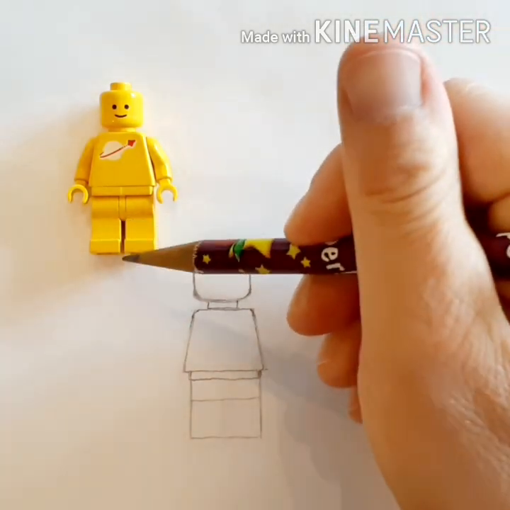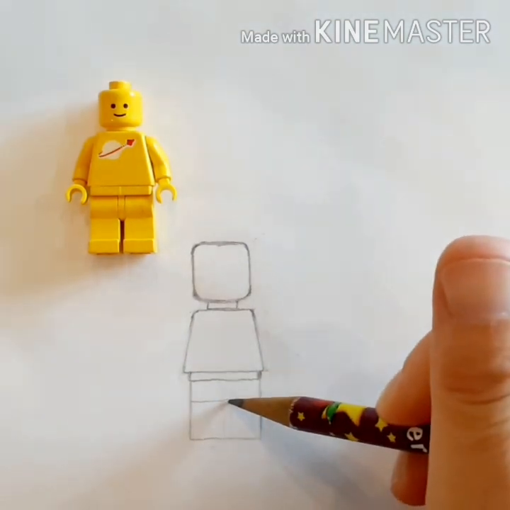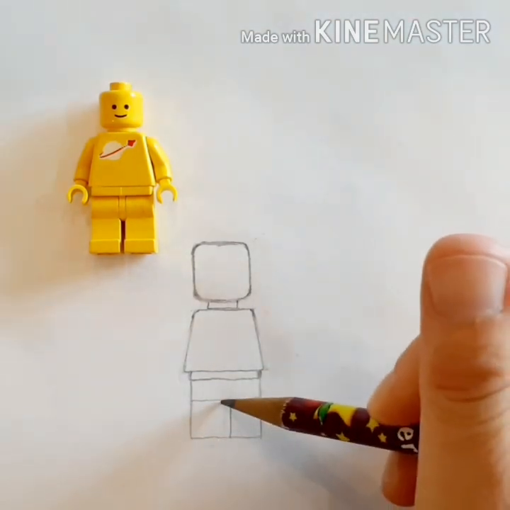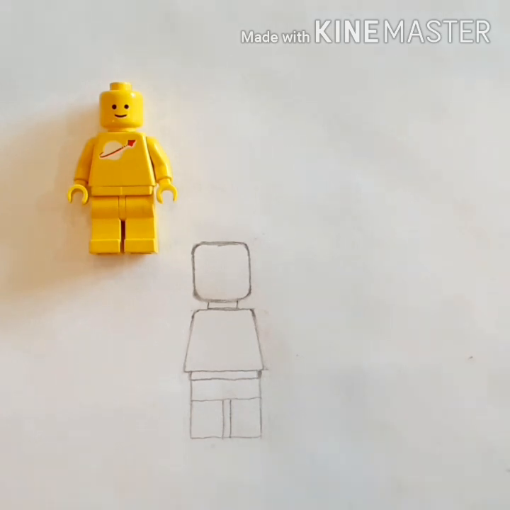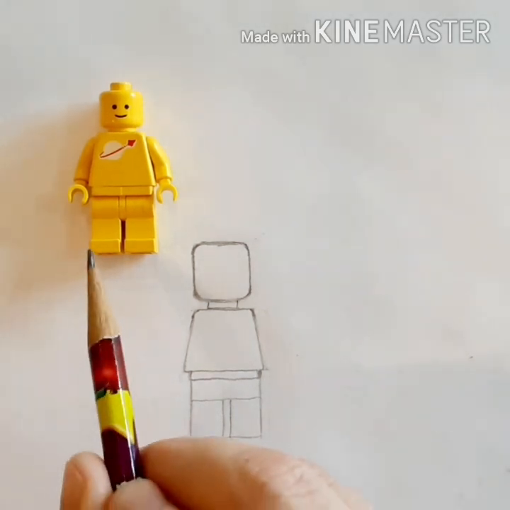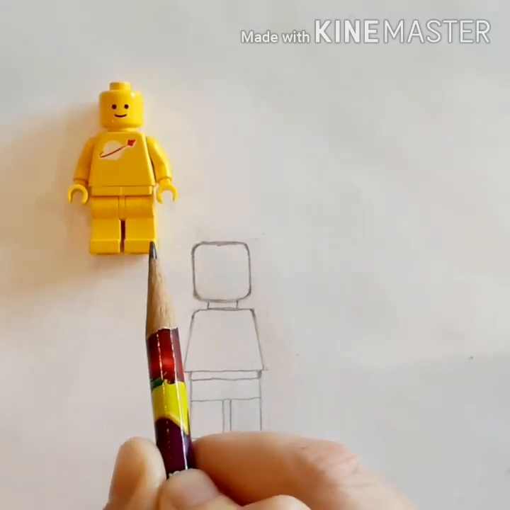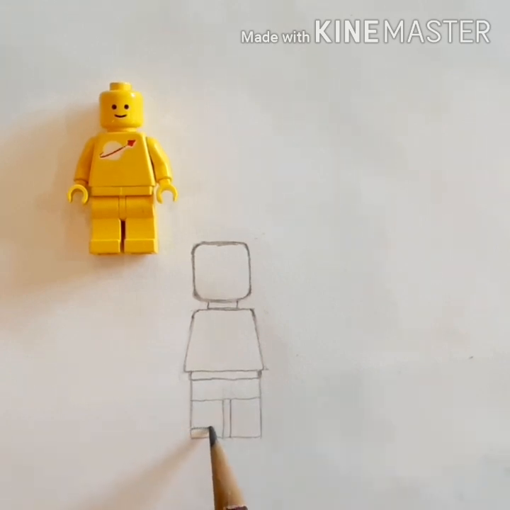And then 2 lines straight down right in the middle. Now for the feet. Straight line across, straight line across, straight line across, straight line across.